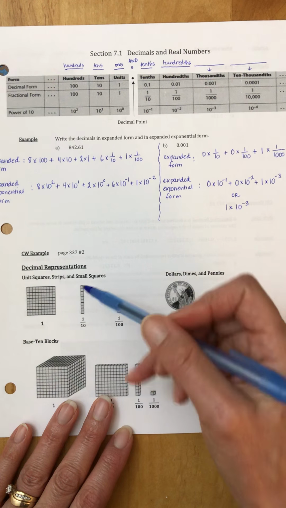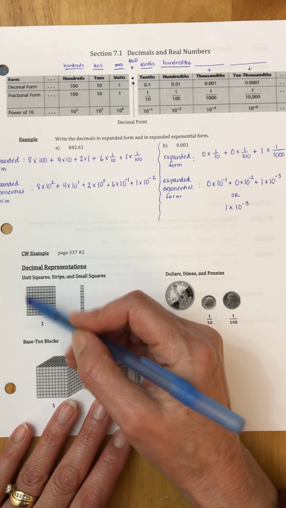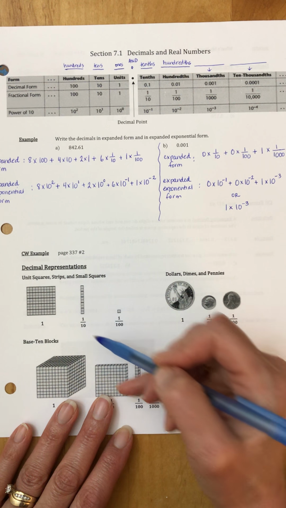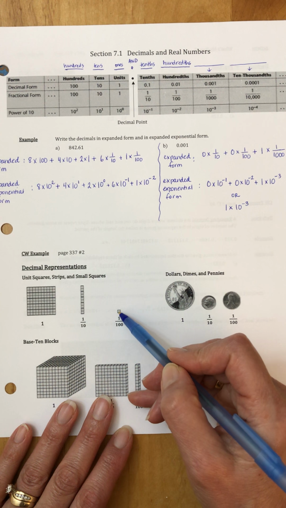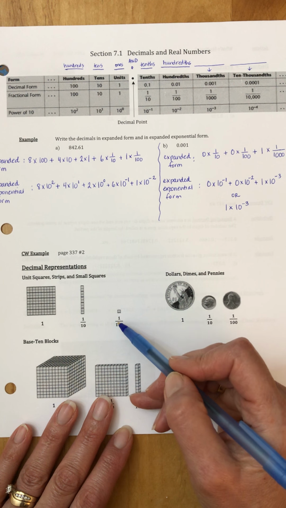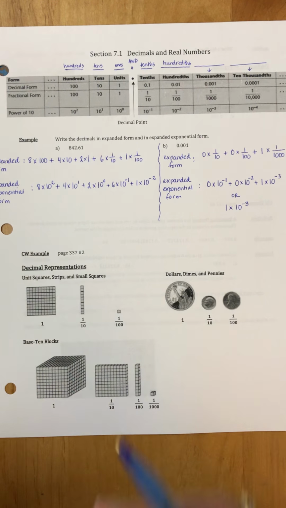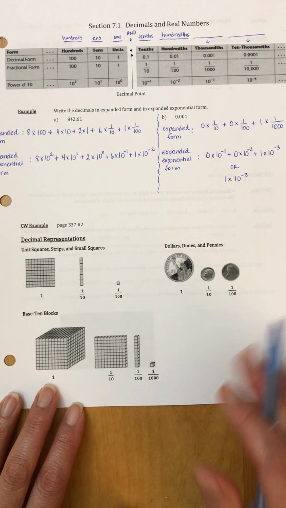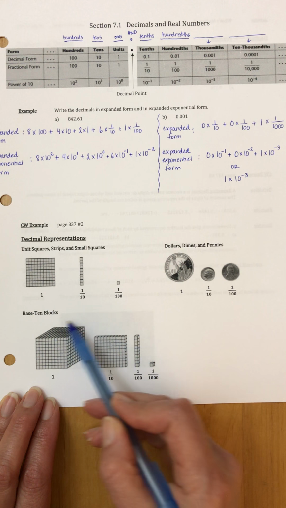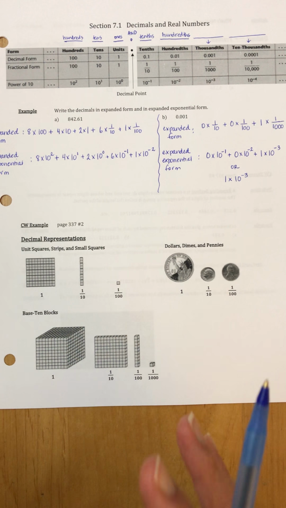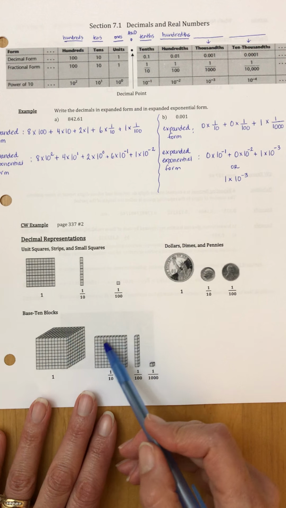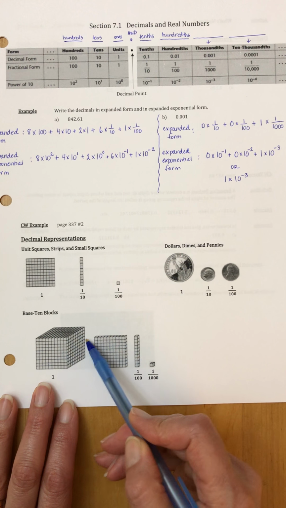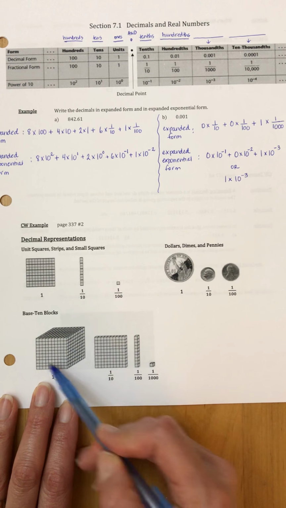If that's 1, then a strip would be 1/10 of it. So that would represent 1/10. And then the little tiny one would be 1/100th. Okay, so it's just kind of turning around the way you're used to looking at it. If you need to talk about even going further than that, if you use the big one, the 3-dimensional block, if that's 1, then this would be 1/10, because you can see there are 10 of those pieces that would make up that whole.